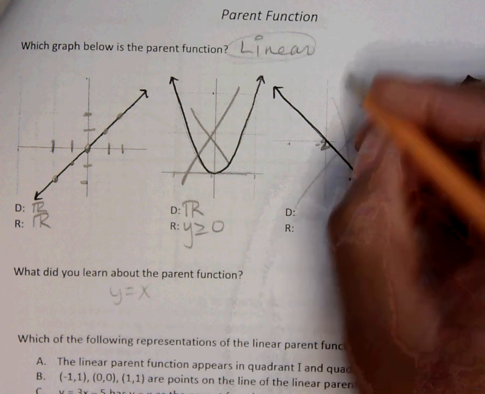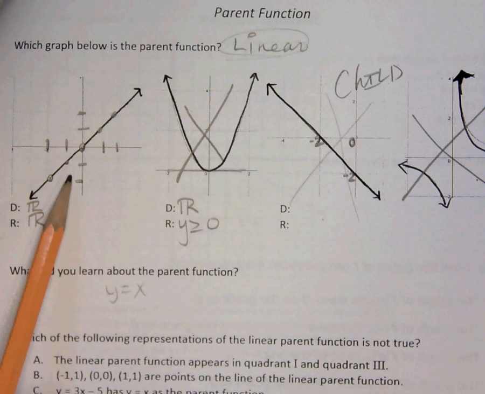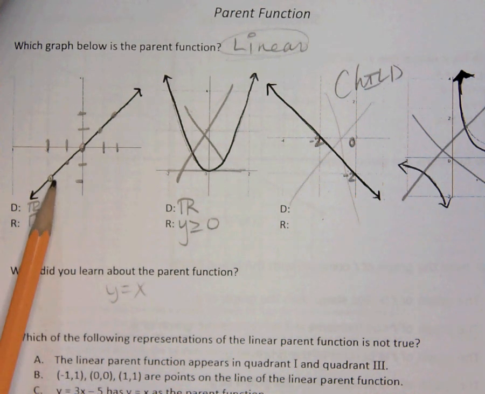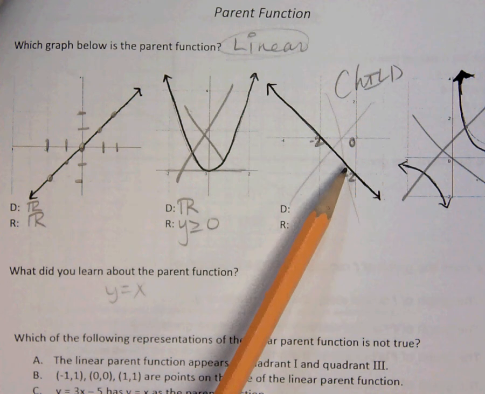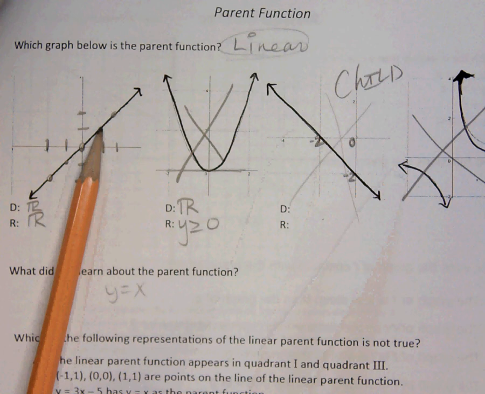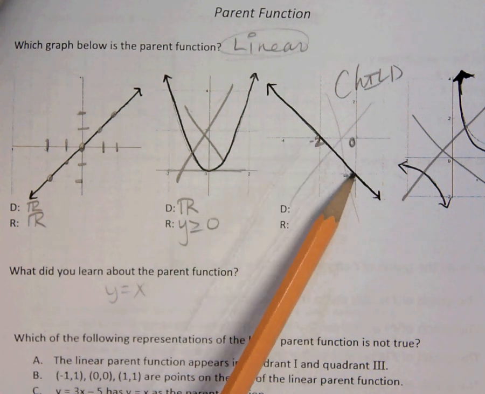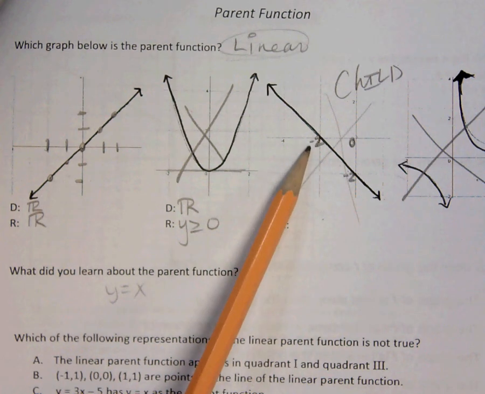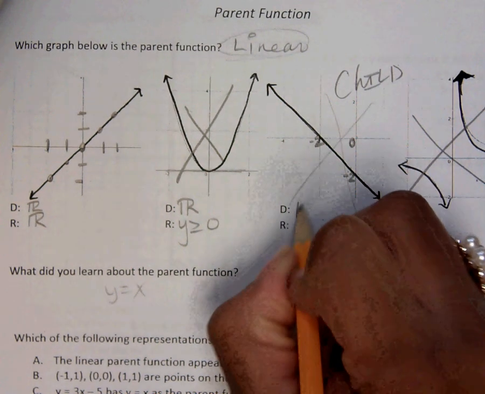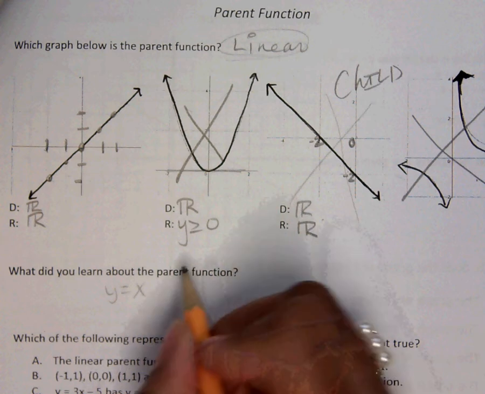What did we learn about the parent function? It's y equals x. It is the boss of all functions, meaning this graph right here would be a child of this parent, because the parent has this child, and this child has similar traits. So he looks like him. He's just negative, and he doesn't go through 0, 0. He goes through negative 2 on the x-axis and negative 2 on the y-axis.